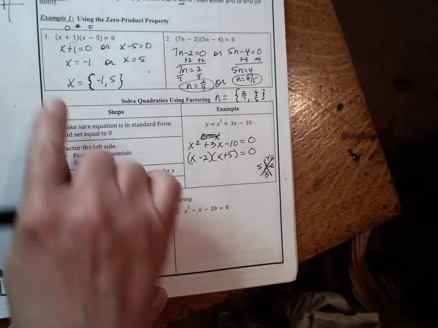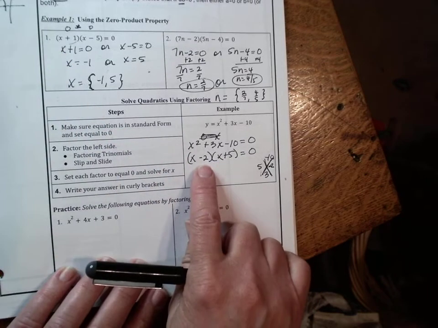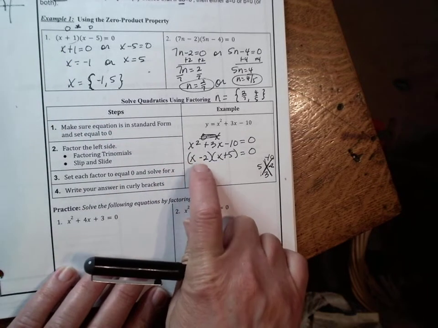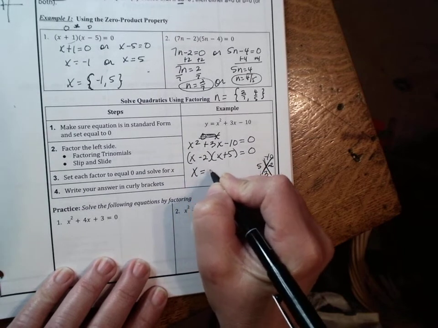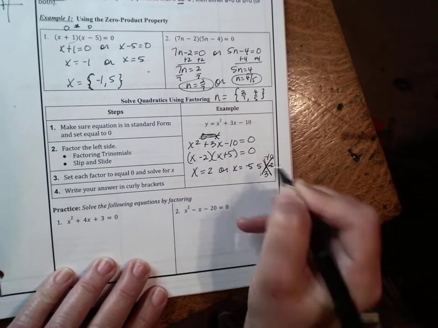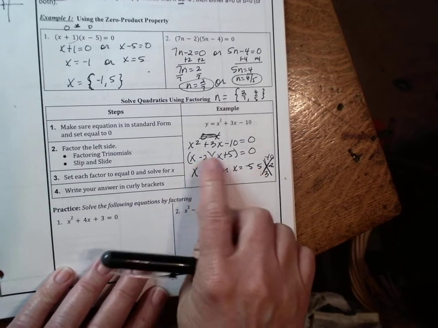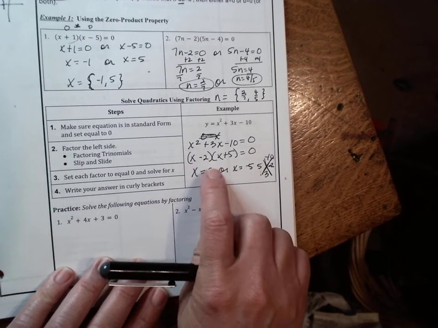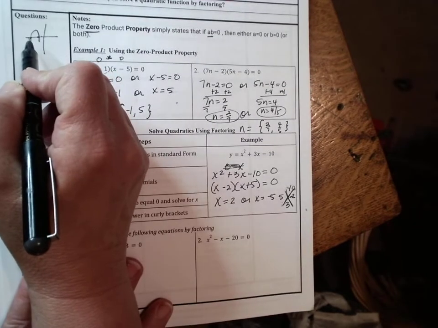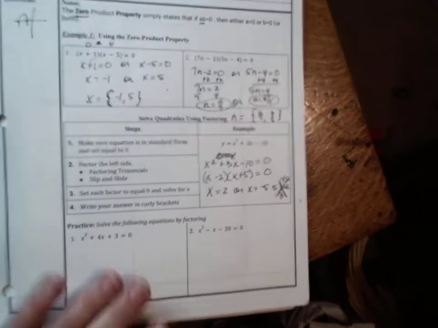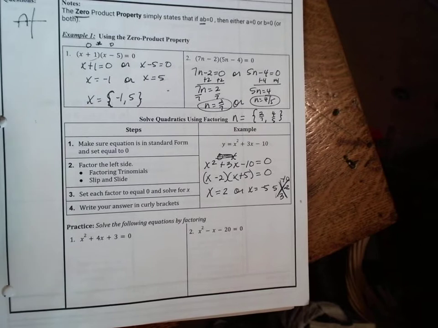Okay, so then from here, that's kind of very similar to that. If it's just like this with the x is just 1, this is going to be x equals 2 or equals negative 5. So what we're doing is we're trying to find the zeros. This is where it would cross. These are the numbers that will cross the x-axis. Okay? All right, let's look at this next one.